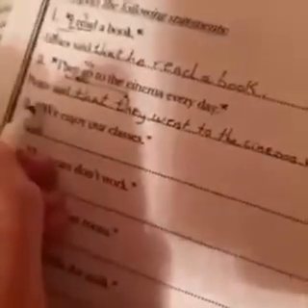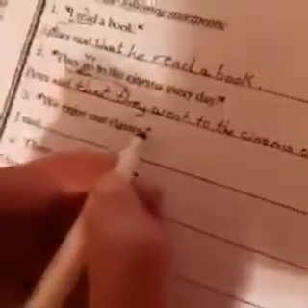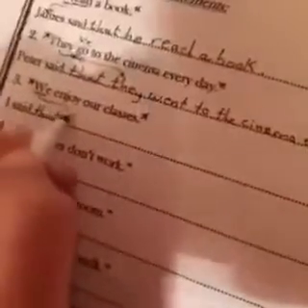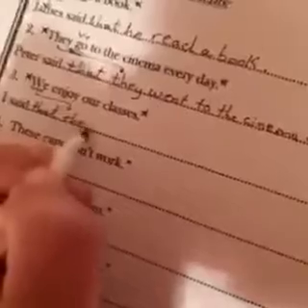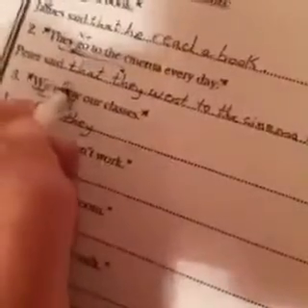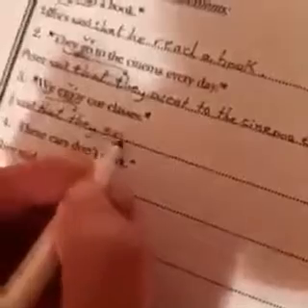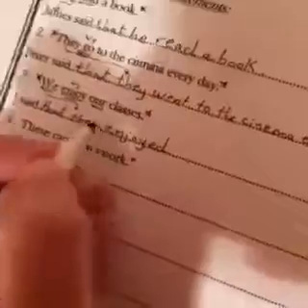Okay, "We enjoy our classes." This is statement number 3. I have to omit the quotation marks. Okay, I said that. I changed the "we" into "they." I changed the verb from verb 1 into verb 2. They enjoyed. This is the possessive pronoun "our," it will change into "their" classes.